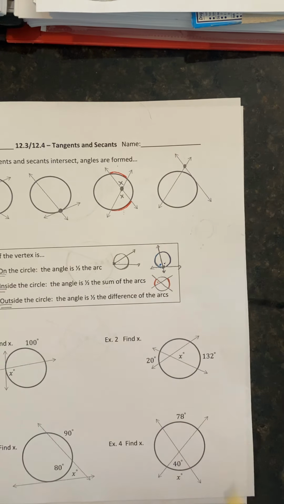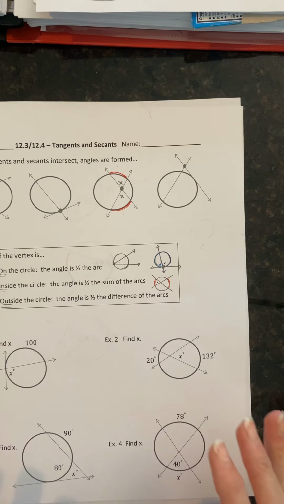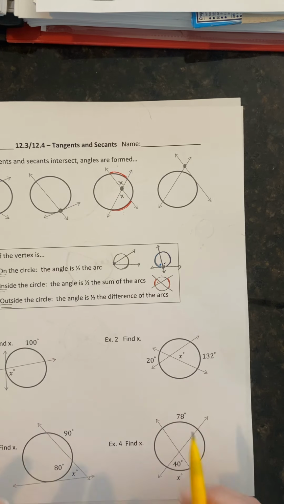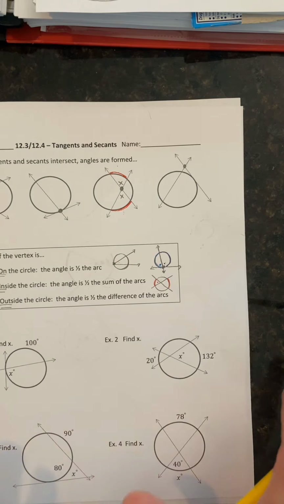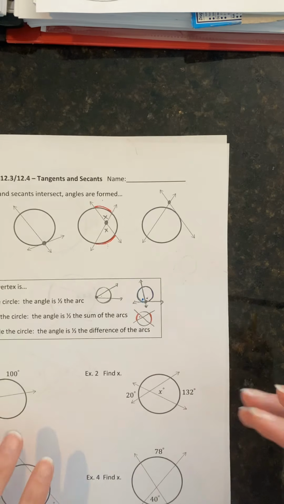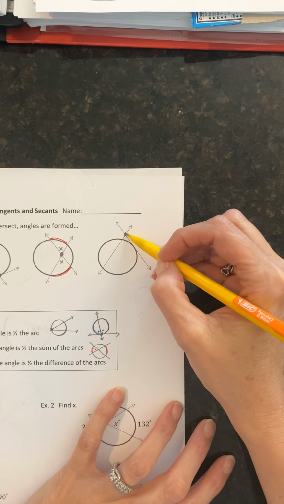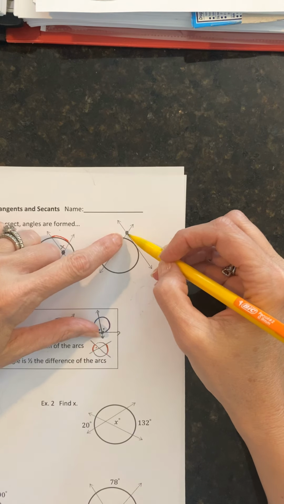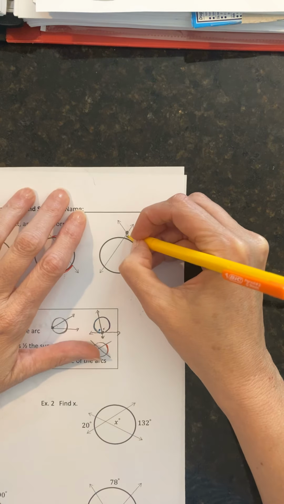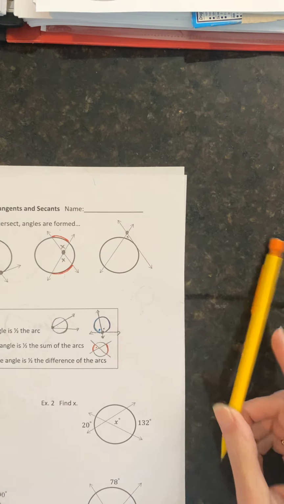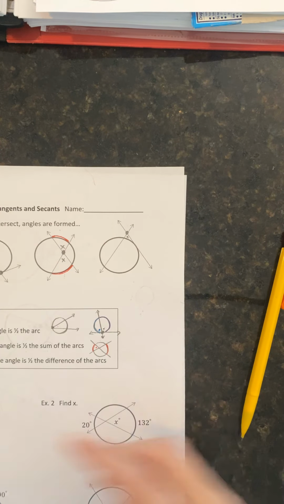They're like partners. Okay, and then the last scenario is when these lines are crossing outside the circle. See on this one, they're crossing on the outside of the circle. If you look inside that angle, suppose this is our missing angle that we're trying to find, there are two arcs there.